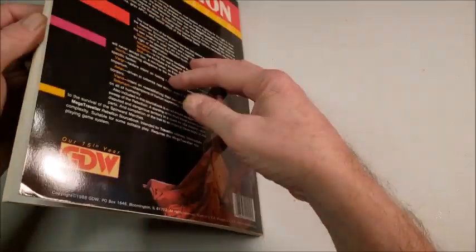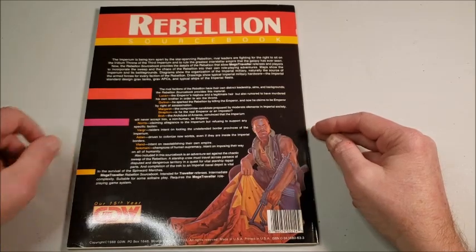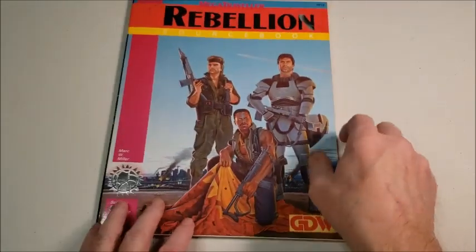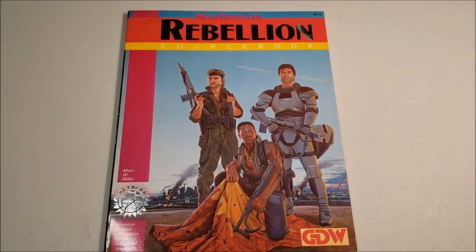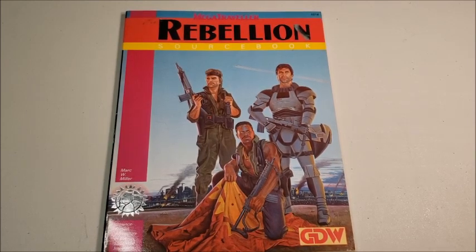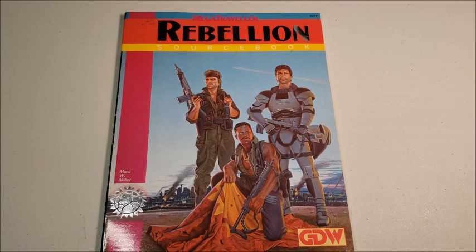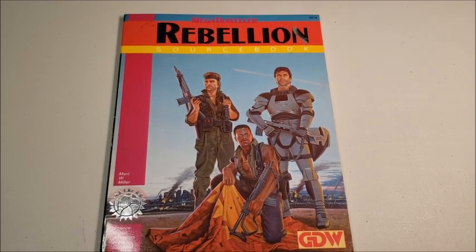I really enjoyed this book, 80 pages, well worth acquiring in my opinion. This is available on DriveThruRPG. It's also available on the Mark Miller Far Future Enterprises webpage. Even if you're not playing Rebellion, even if you hated Rebellion, which by the way, I did not hate Rebellion. Hate's a strong word. I don't apply it to games usually. I was a little unhappy with Rebellion, as I've discussed before in my videos.